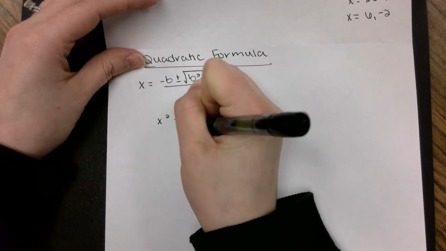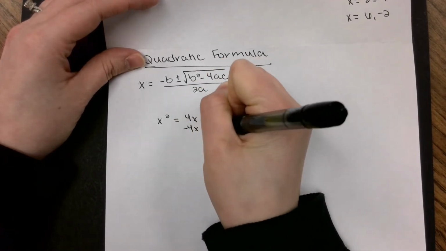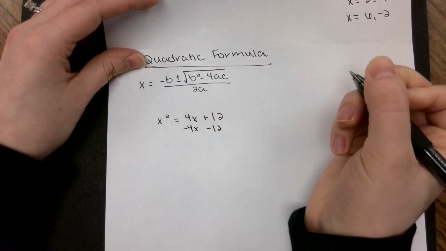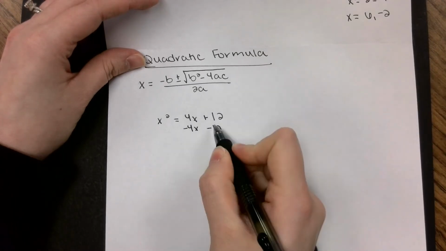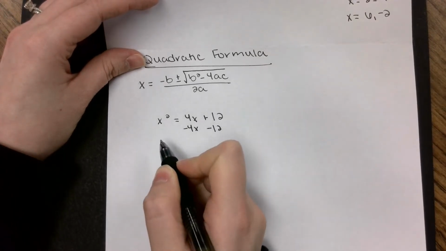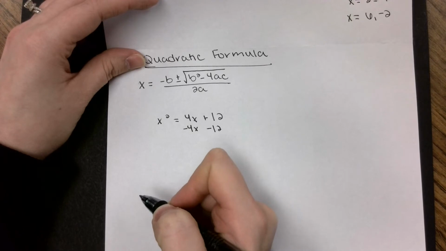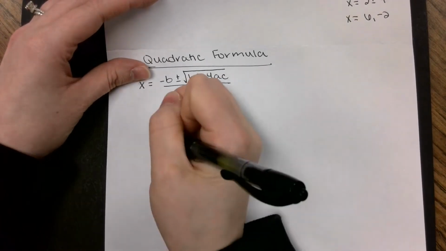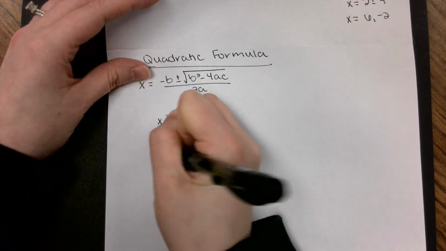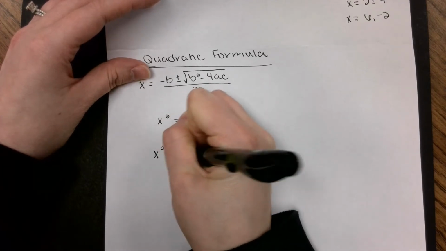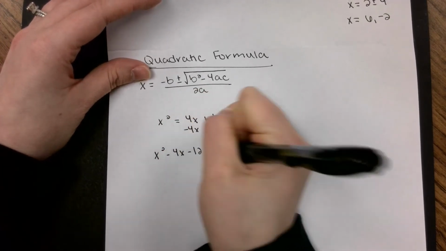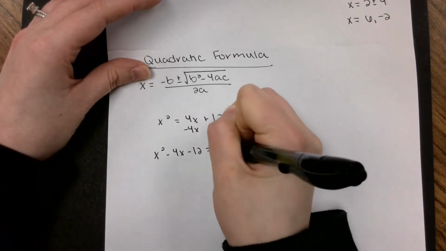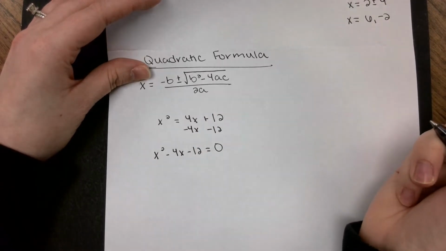So I am going to subtract my 4x and subtract 12 to both sides. The reason I'm doing this and not subtracting my x squared is because I don't want my x squared to be negative if it doesn't have to be. So if I subtract 4x and 12 to both sides, I should have x squared minus 4x minus 12, and now that equals 0.